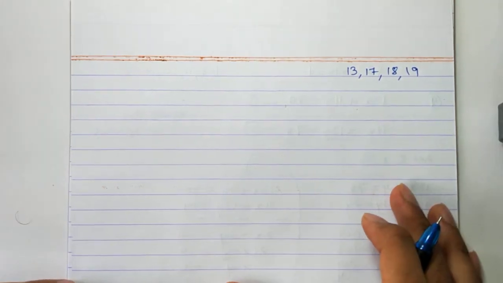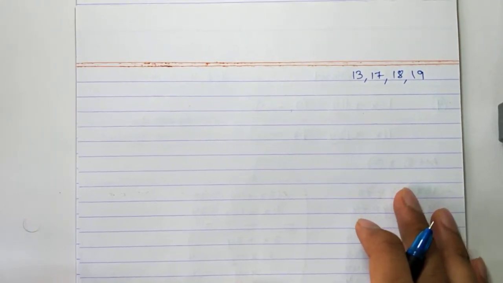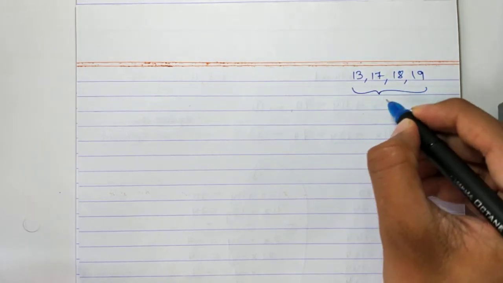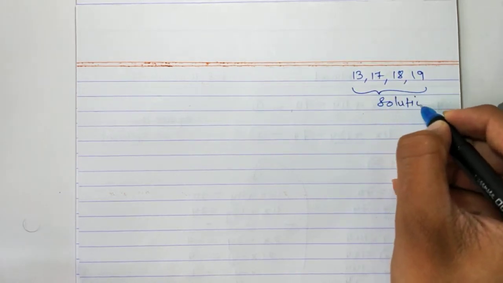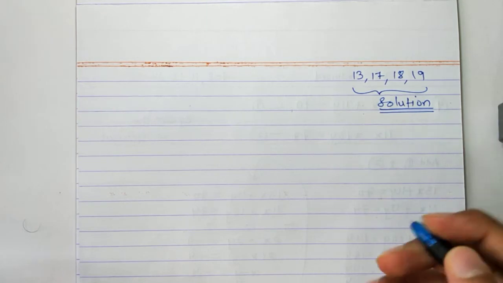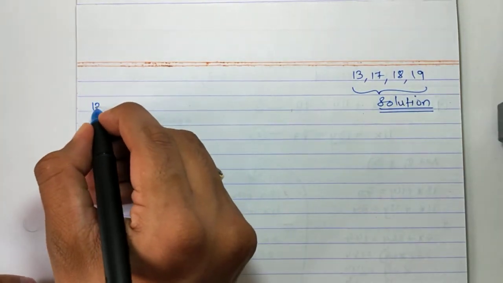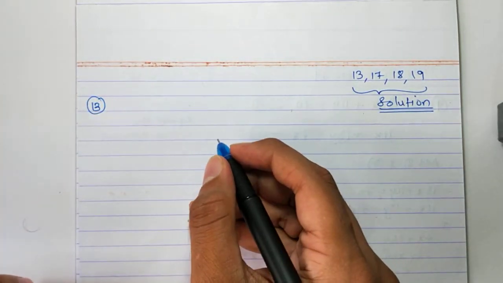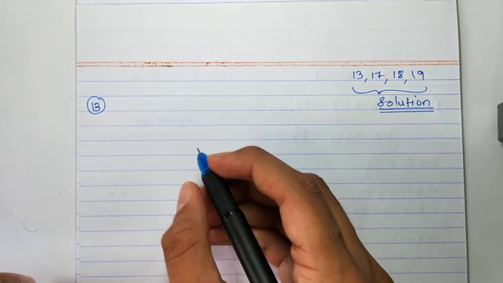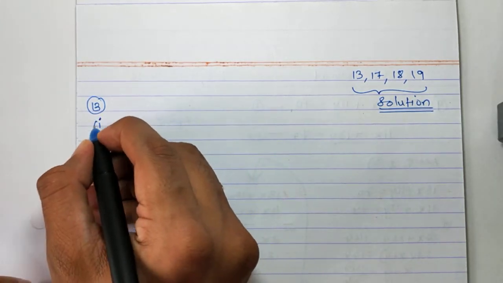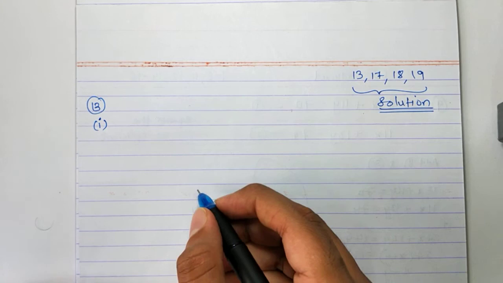So I'll start these questions for you and solve till forming the equations, and then you can do it. They are very simple. I'll also give you the solutions for these questions. They are simple, only they are calculative. So the 13th question, for example, has two sub-questions. The first one, let's do the first one.